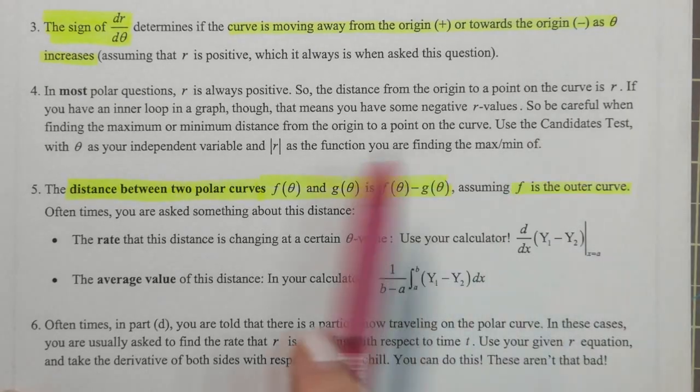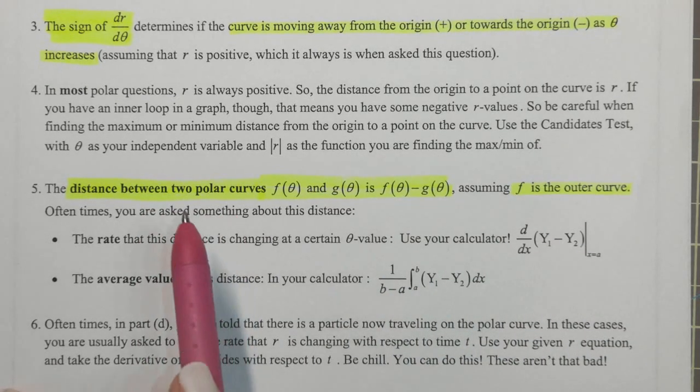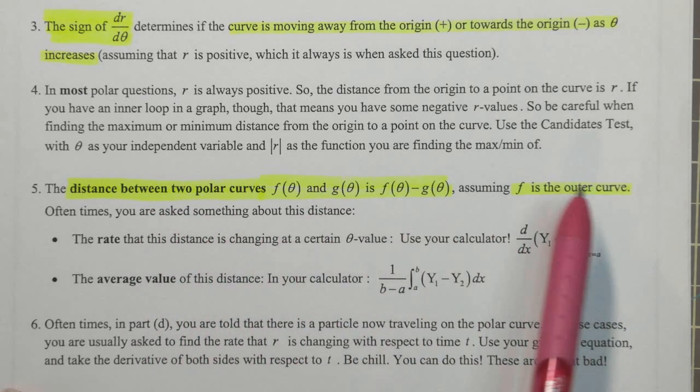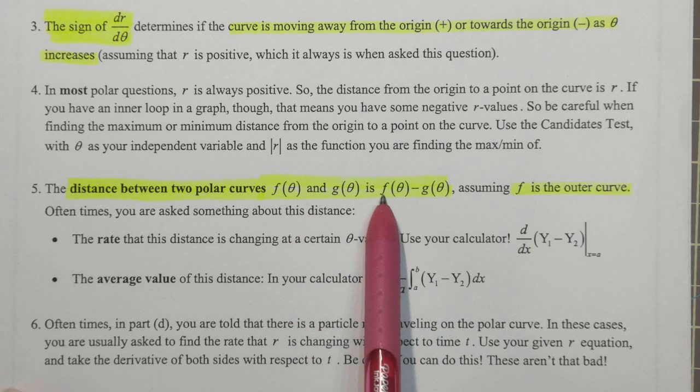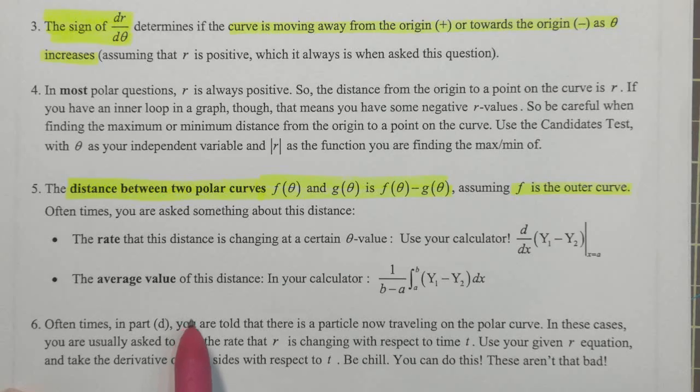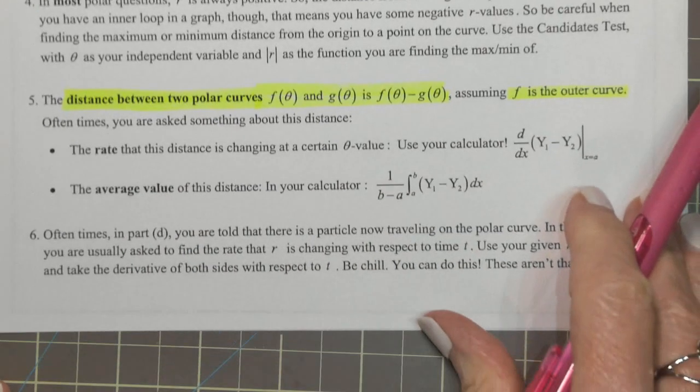Okay, the distance between two polar curves. I think of it as outer minus inner. Outer minus inner for distance between two curves. The rate that is changing then would be the derivative. The average value would be the average value formula, if you have a calculator.